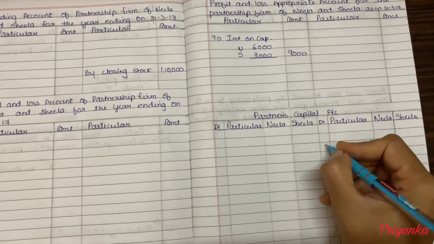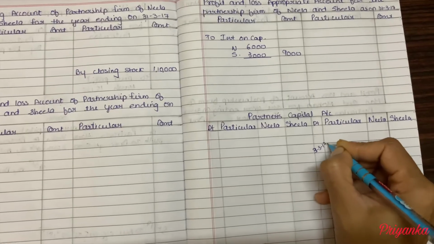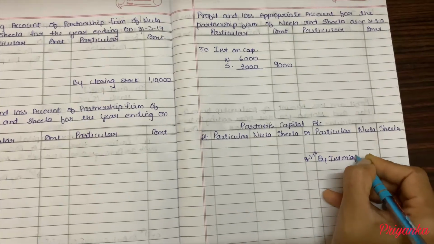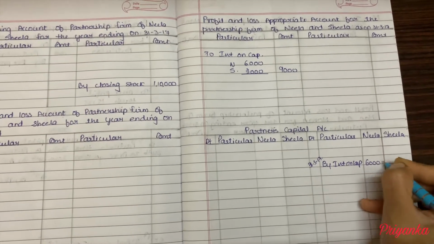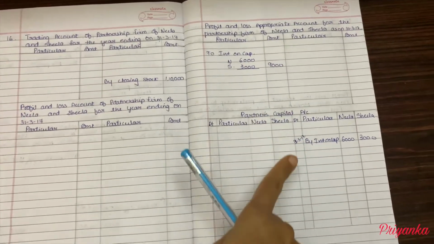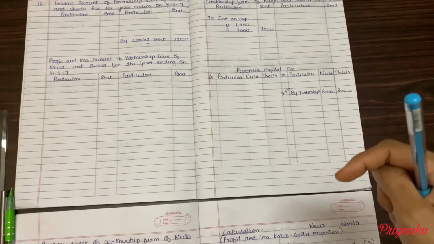Make a cross entry, 6,000 and 3,000. Because this comes into the adjustment, we are going to give 2 entries and move in these 2 accounts only.